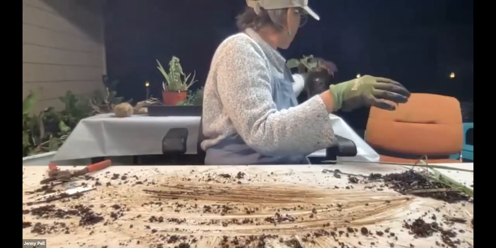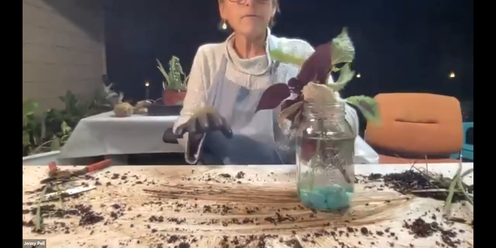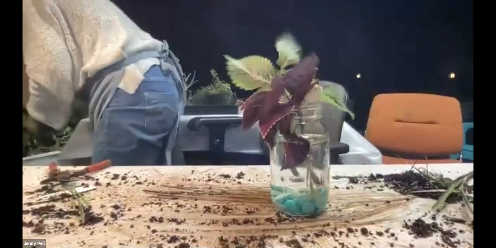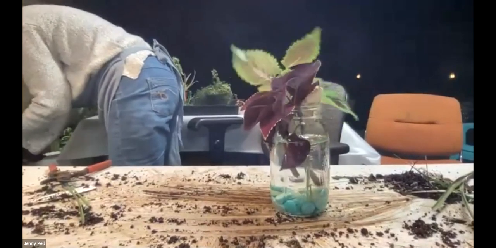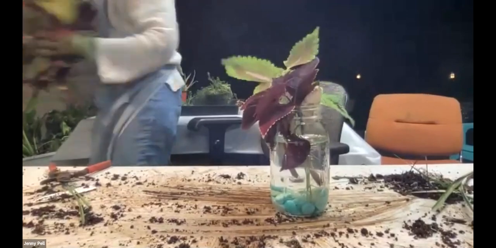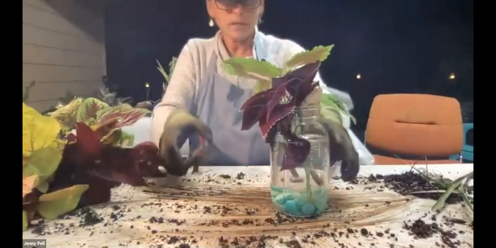Okay, let's do something that's not a food. So personally, I love Coleus. I have lots of different varieties in my garden. And I collect Coleus. If you have one I don't have, I want one of what you have, and I'll trade you for all kinds of things. And so I went to my garden and I got a bunch of Coleus.